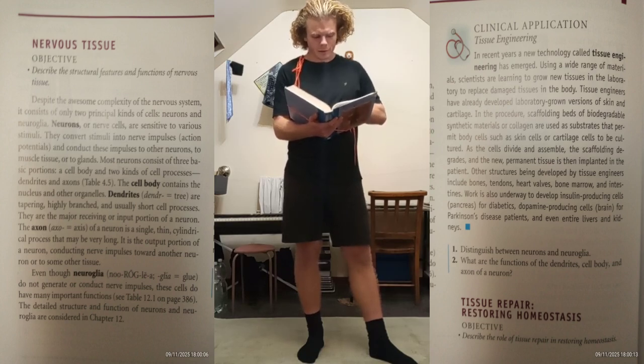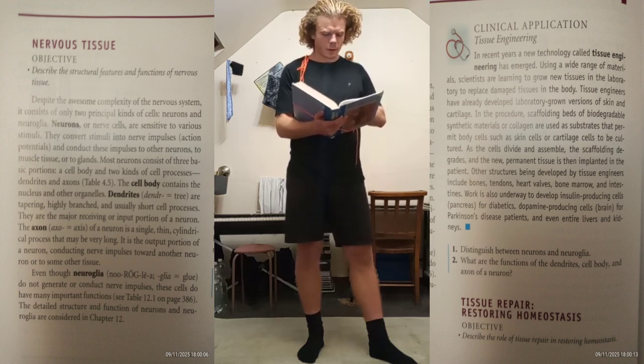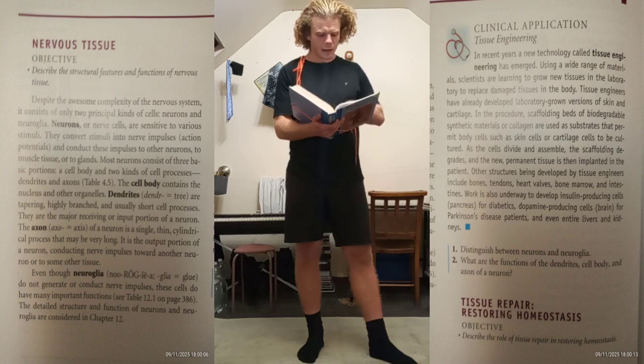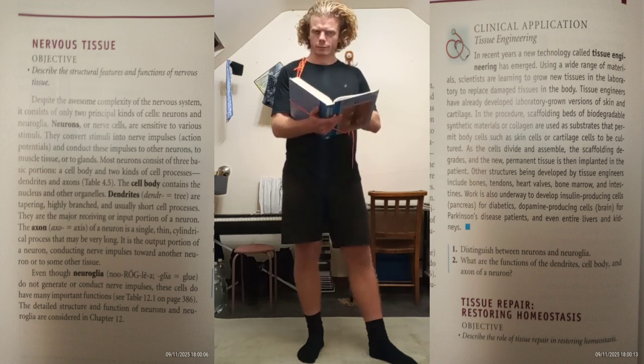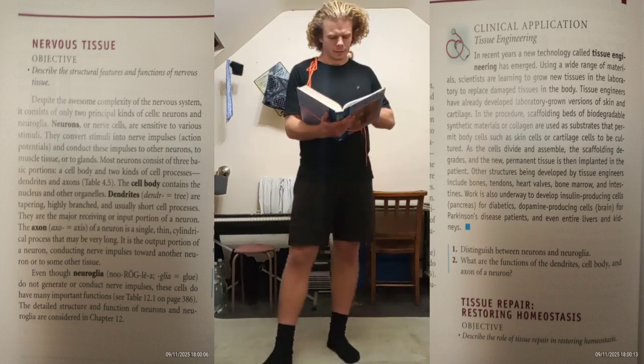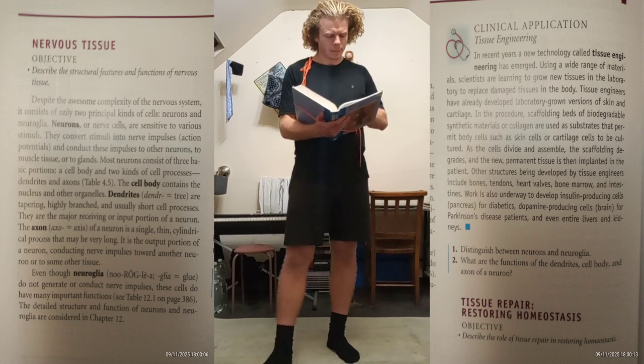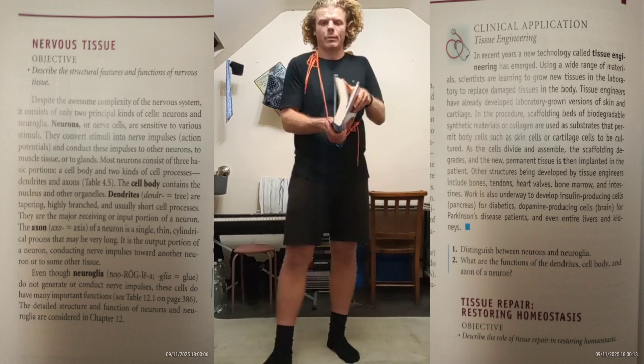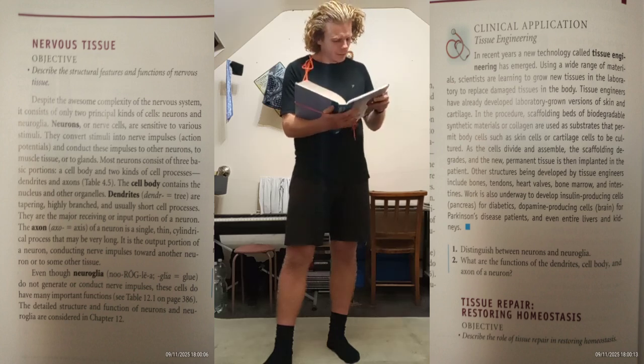Other structures being developed by tissue engineers include bones, tendons, heart valves, bone marrow, and intestines. Work is also on the way to develop insulin-producing cells, pancreas, for diabetes, dopamine-producing cells, brain, for Parkinson's disease patients, and even entire livers and kidneys. So we have people trying to grow cells and organs to replace them if people have problems today. Okay, but that was another part of tissue engineering.